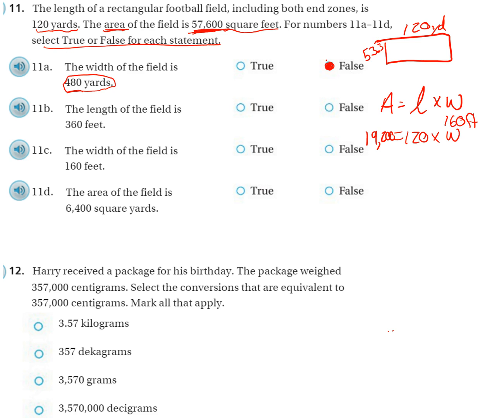But we want to have that changed moving forward. Wait, yeah, that was correct though. Right? Yards, 53.3. Okay. We want to have that correct though moving forward so we don't make any mistakes on the rest of them.